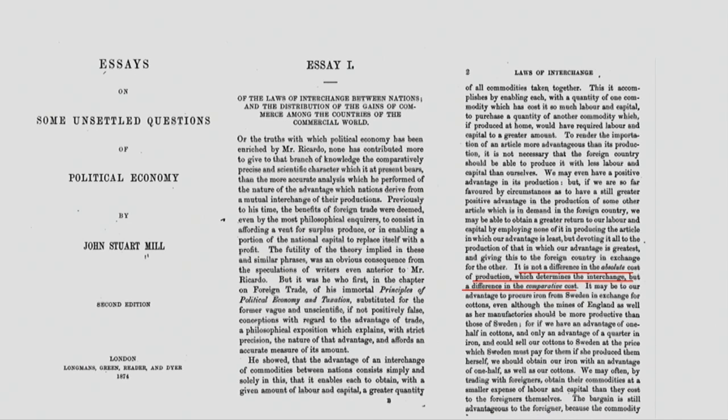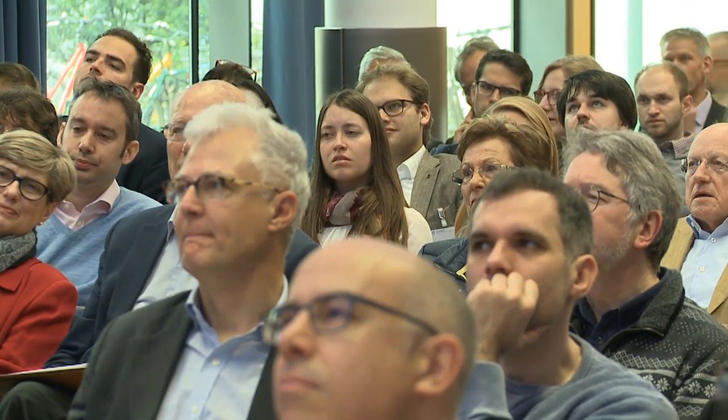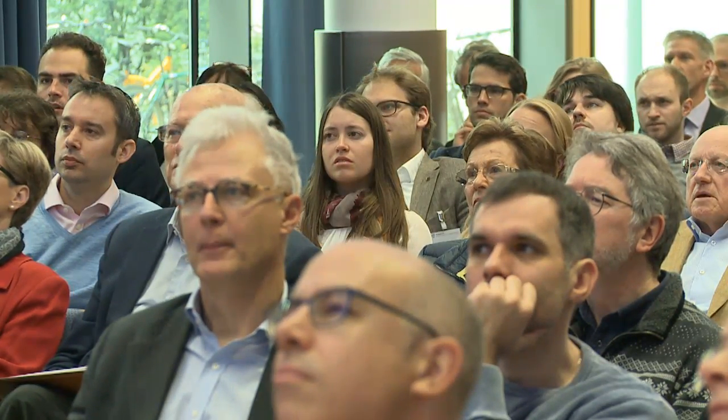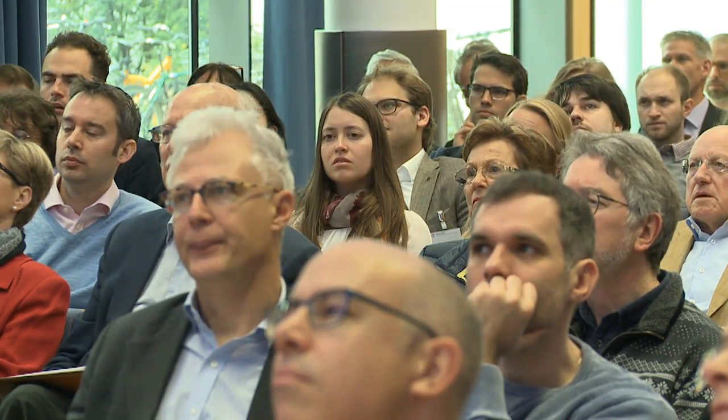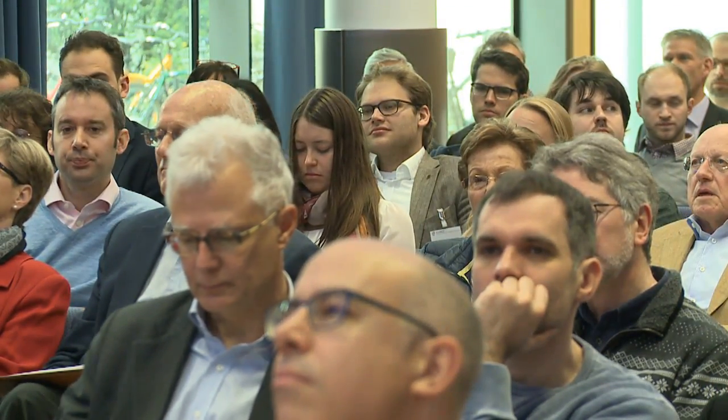John Stuart Mill, in some essays written as a very young man in 1829, but not published until 1844, his essays on some unsettled questions of political economy, and there on the right-hand side have just underlined this idea that it is not differences in the absolute cost of production which determine the interchange, but differences in the comparative costs. It was really John Stuart Mill, both here and in his Principles of Political Economy, that gives Ricardo the credit and really pushes the idea that this is something new.